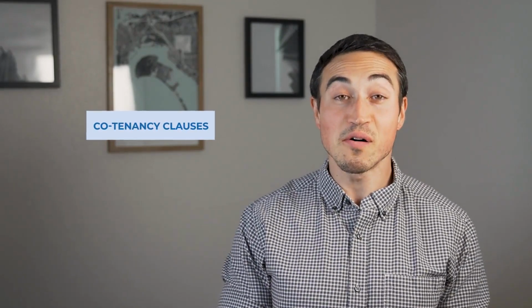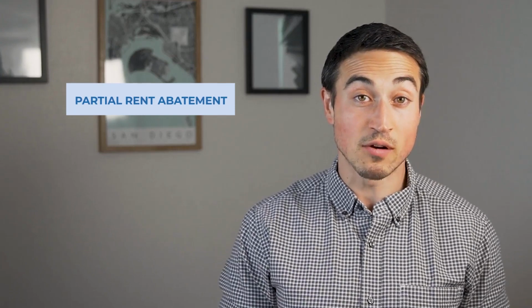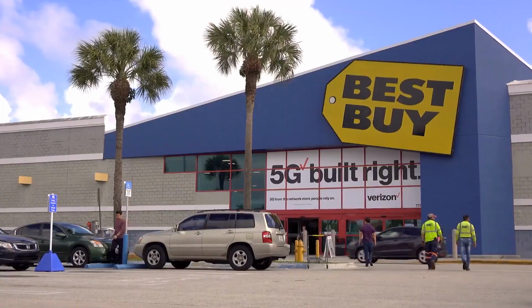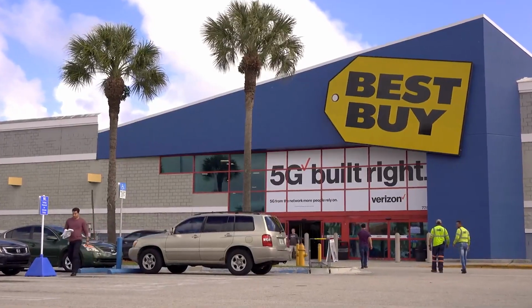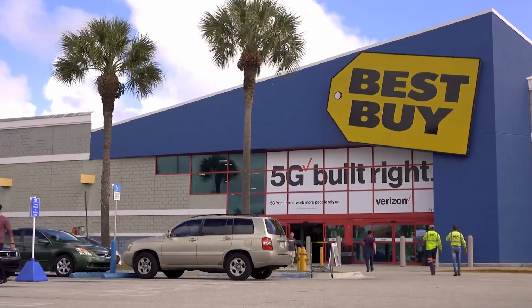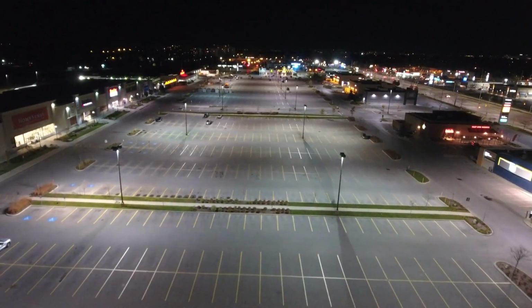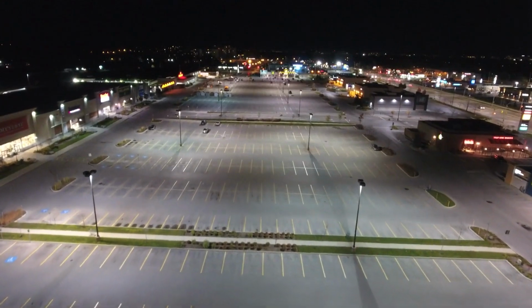Co-tenancy clauses are also important to look out for in retail deals, which usually allow a tenant to either pay a reduced rental rate or no rent at all for a period of time if another tenant at the property that they rely on for foot traffic ends up vacating or going dark, which can make what may already be a very difficult financial situation for a property owner even worse and can ultimately cause a domino effect of rent losses at the worst possible times.